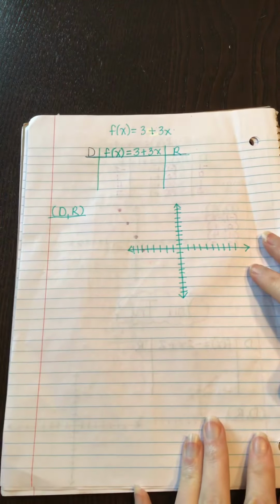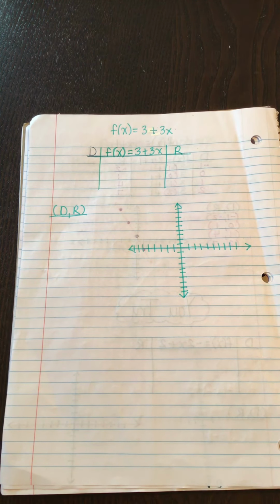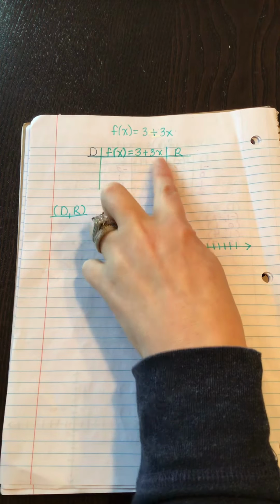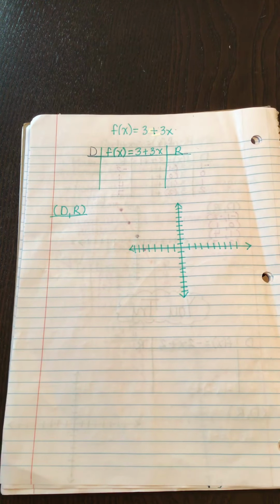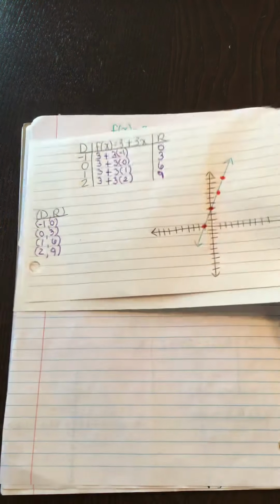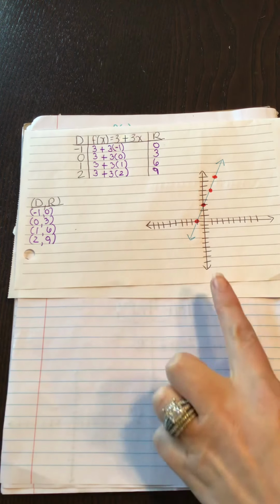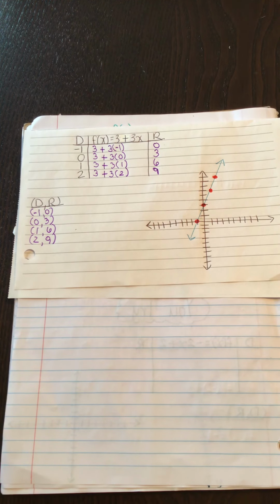Our last page of notes is another U-Try. This time we're doing 3 plus 3 times the value of x. I'm going to go ahead and put up the answers to that so that you can copy that into your notebook. Make sure to press pause so that you can write all this in your notebook before I put up today's assignment.